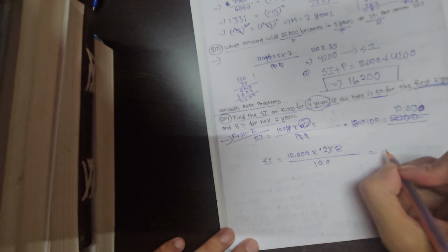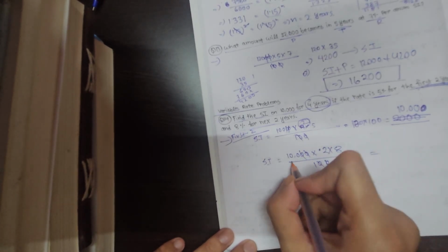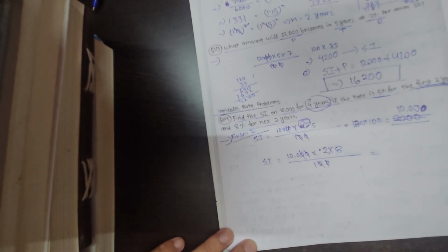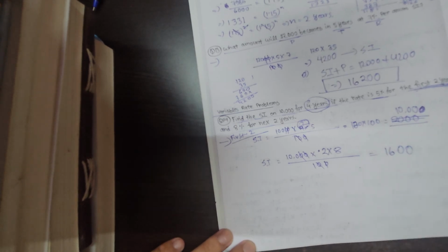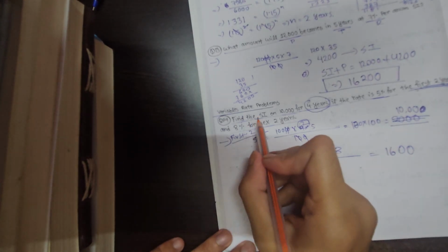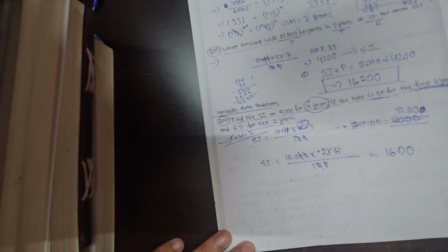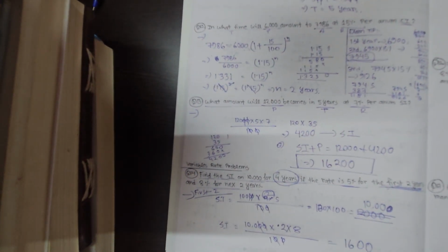We'll again cut zeros. It is 100 times 2, 200 times 8, or 2 times 8 is 16, 16 times 100 is 1600, right? So find the simple interest on 10,000 for 4 years. In this case, what would be the simple interest?